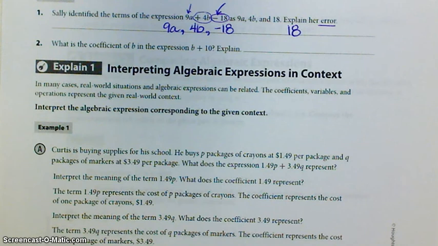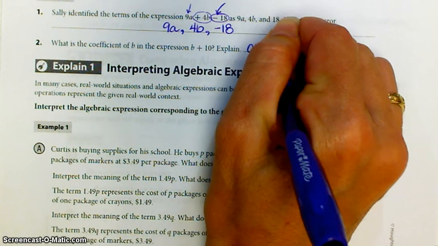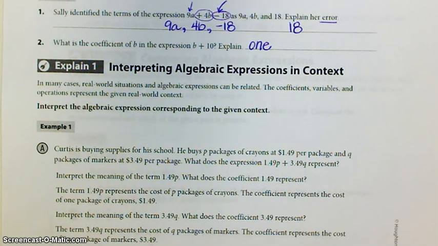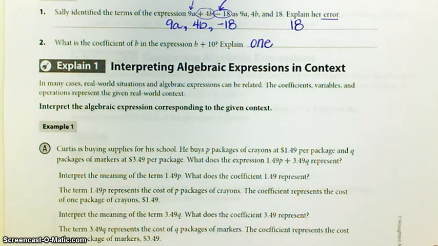Okay? What is the coefficient of b in the expression b plus 10? Well, the coefficient is going to be 1, because we're not going to write b if there are no b's. Okay? So we don't put a 1 in front of the b. The 1 is understood to be there. It's understood that there is one of the b's.